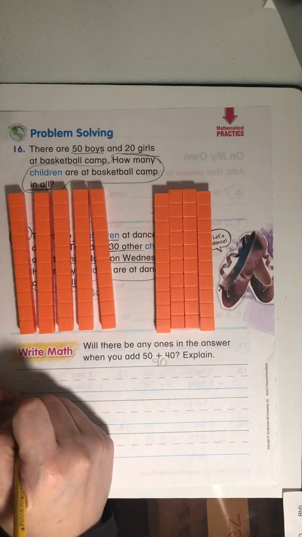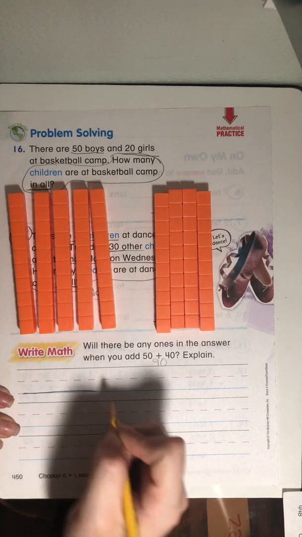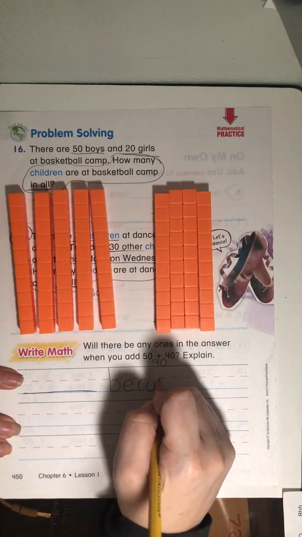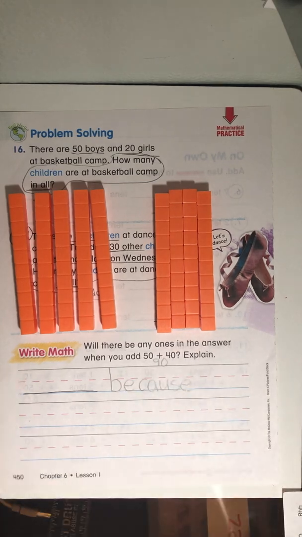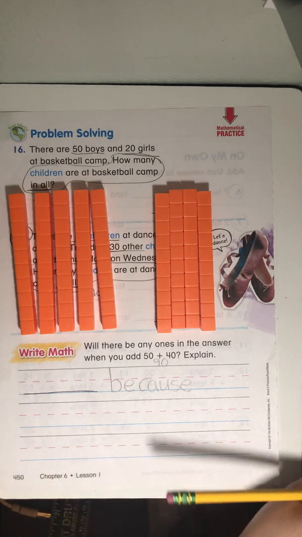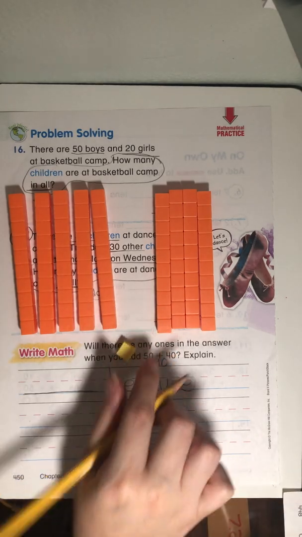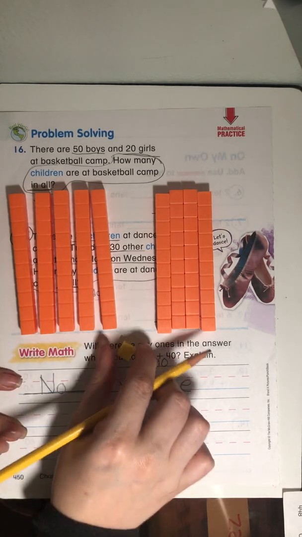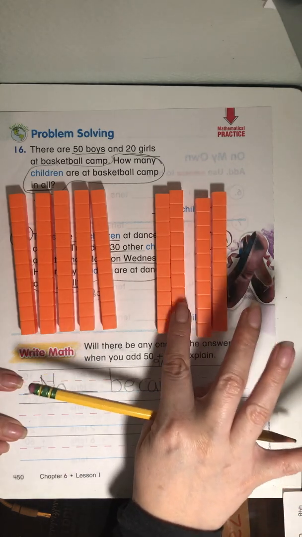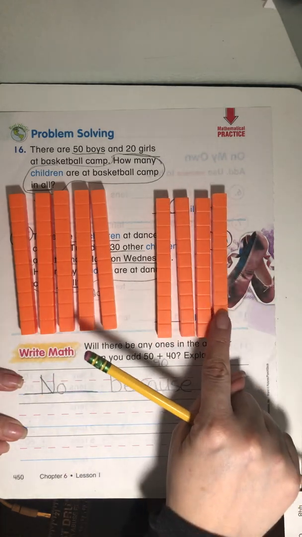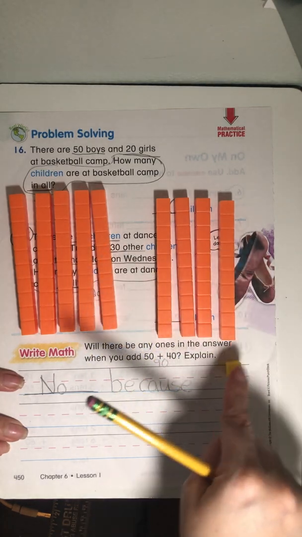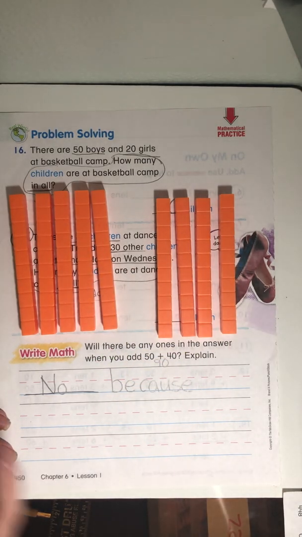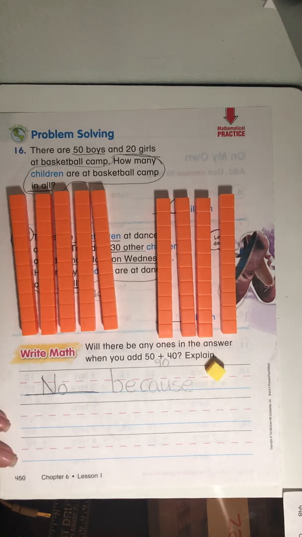So you're either going to say yes right here or no, and you're going to explain because I'm going to help you with this one. Do you see any of these left over? No, I don't. No, because all of these are in groups of 10. So if they're in groups of 10, nobody's left out. No ones are left out. These are all in groups of 10. So there are no ones left in my answer.